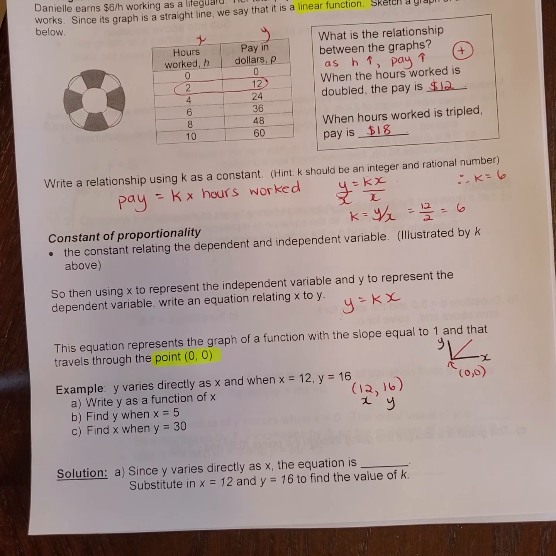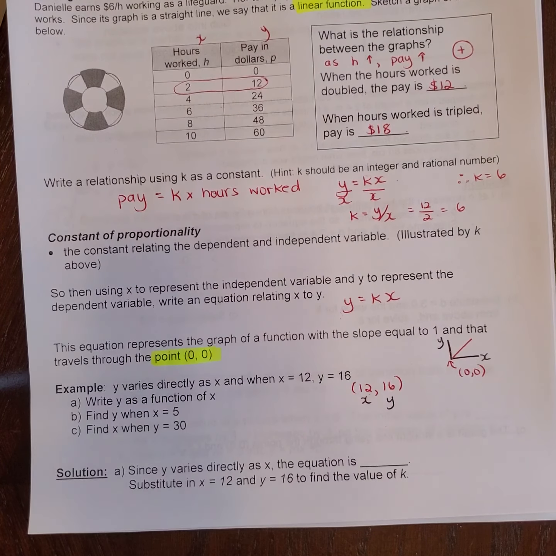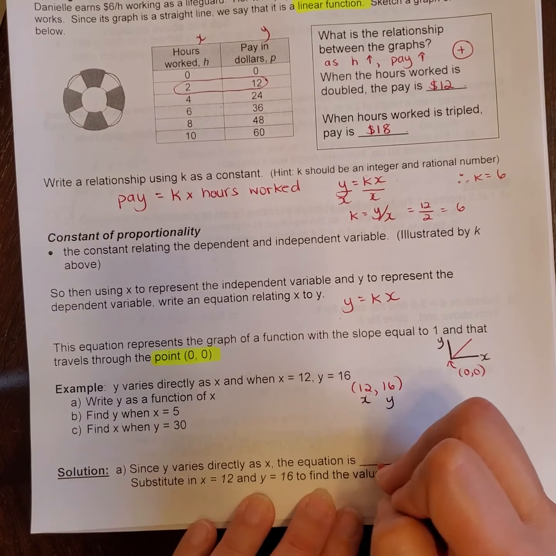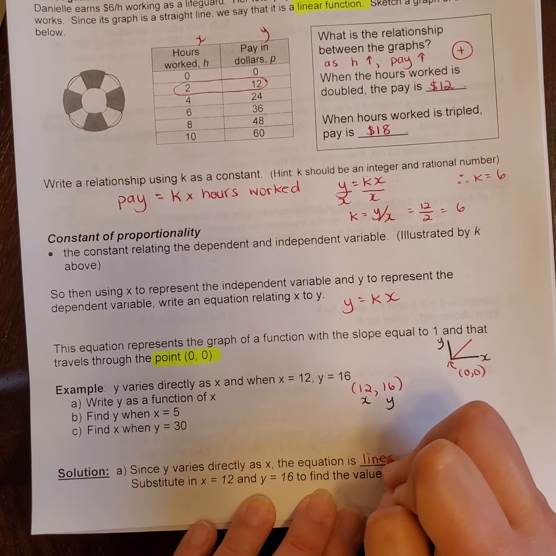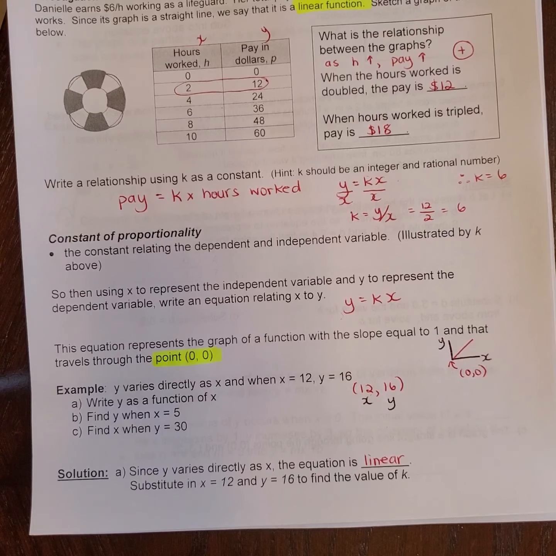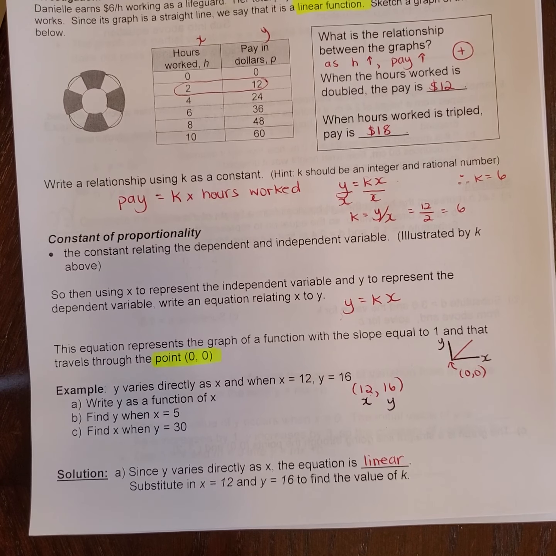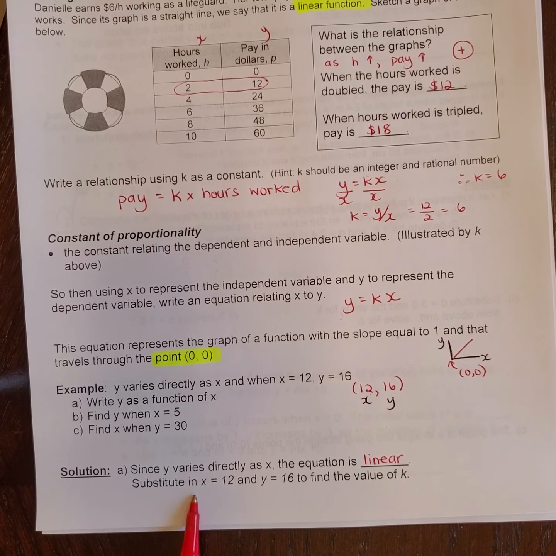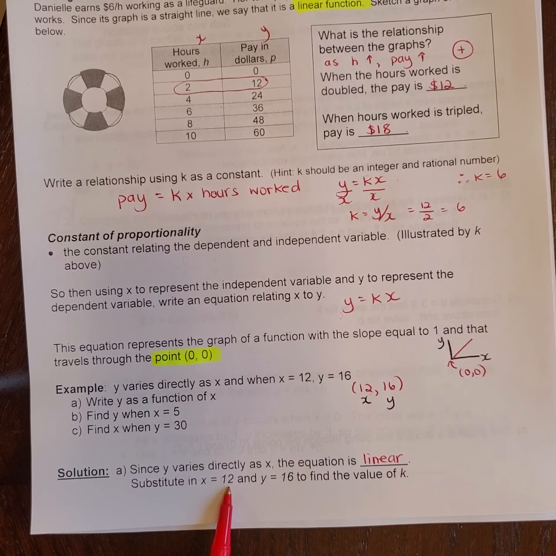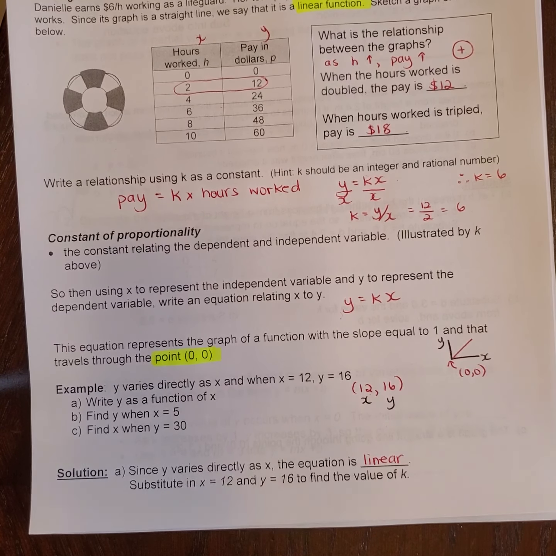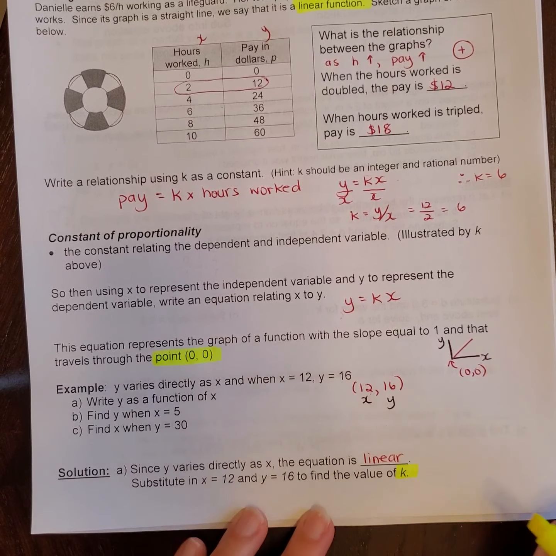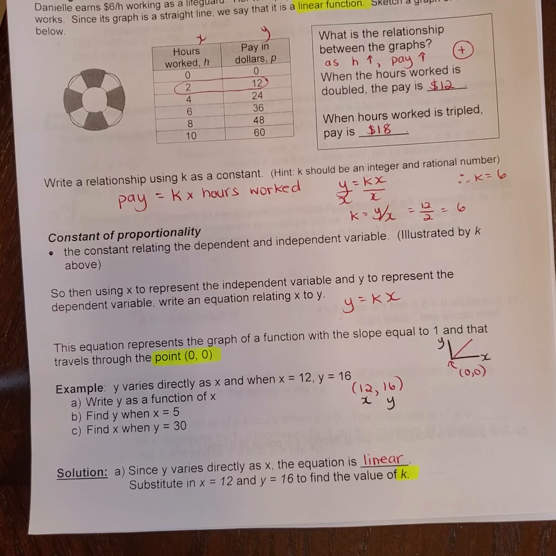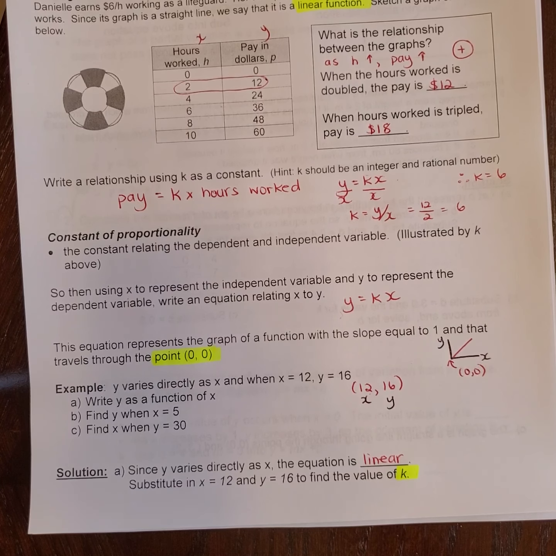So it says, since y varies directly as x, the equation is linear. So write down linear. So linear means that it's going to form a straight line. So in order to solve A, what we're going to do is substitute in x equals 12 and y is equal to 16. And what this is going to do is give us our k value. So we're going to stop there and we'll continue in the next video.